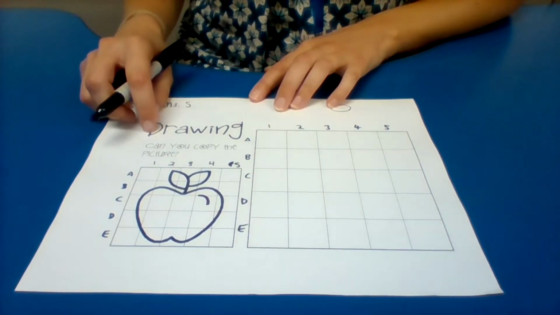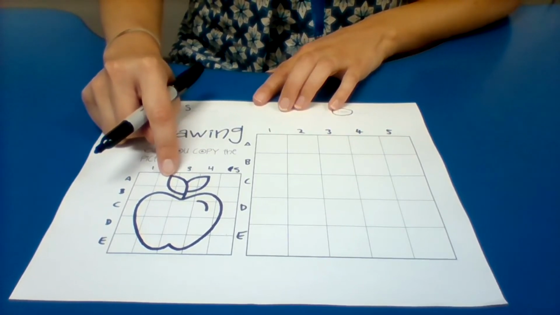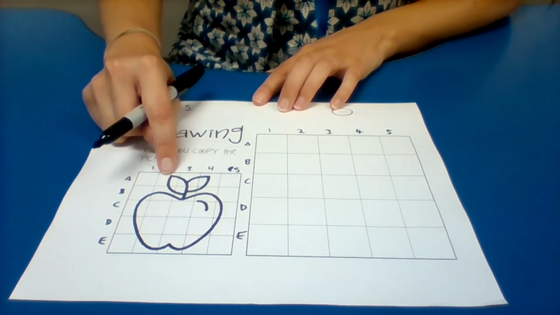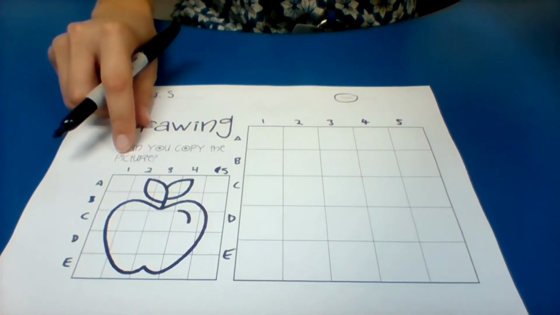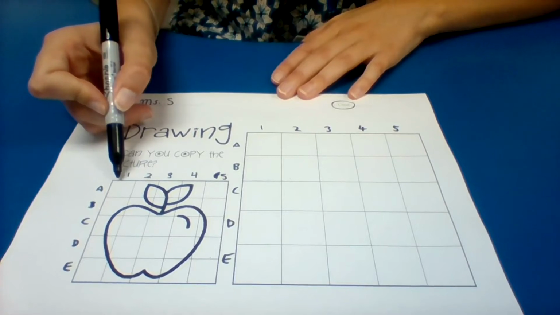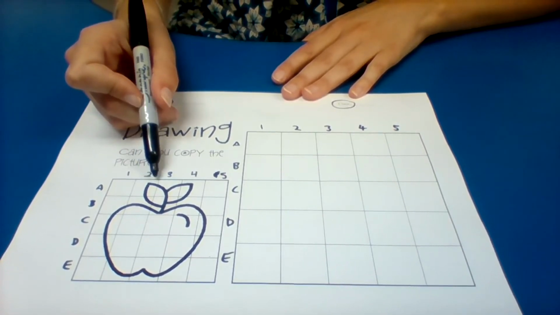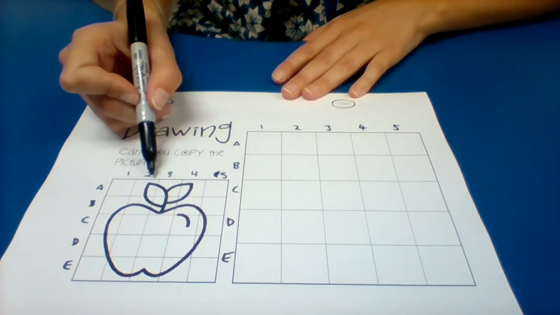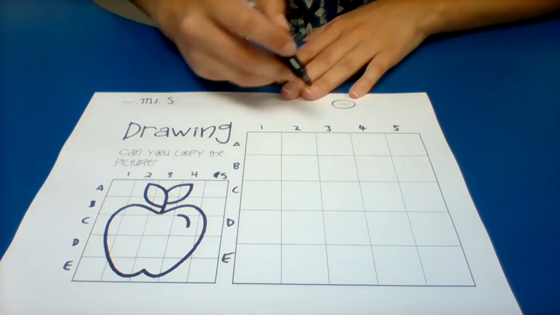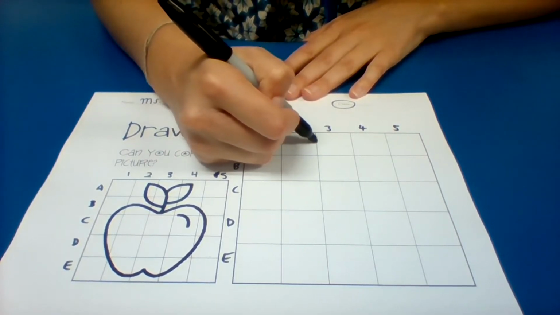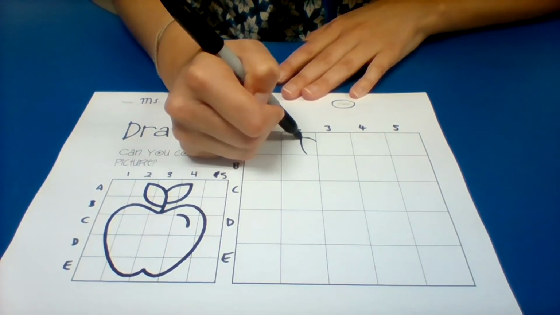I'm going to go box by box and look at the lines in each box, paying special attention to the size, shape, and direction of the line. Right, so if you can see, there is nothing in box 1A. But if I go to box 2A, there is part of the leaf right in the corner of the box. So as best I can, I'm going to look at the placement and start sketching it out only inside the one box.